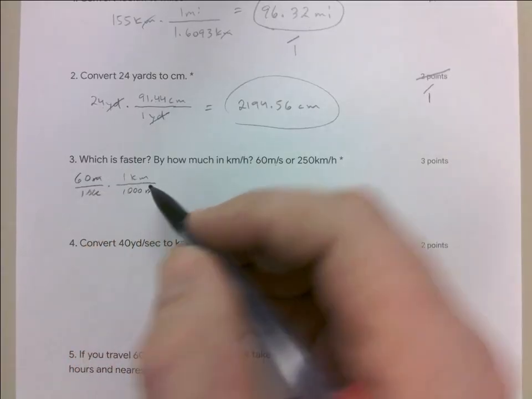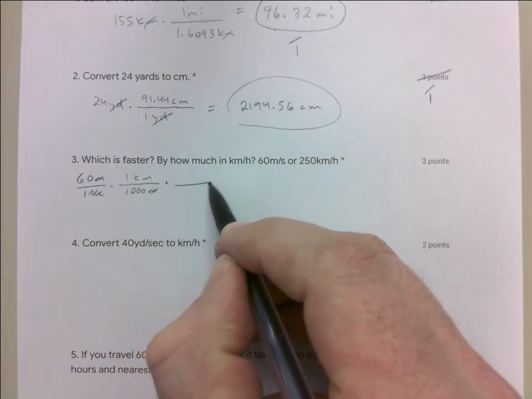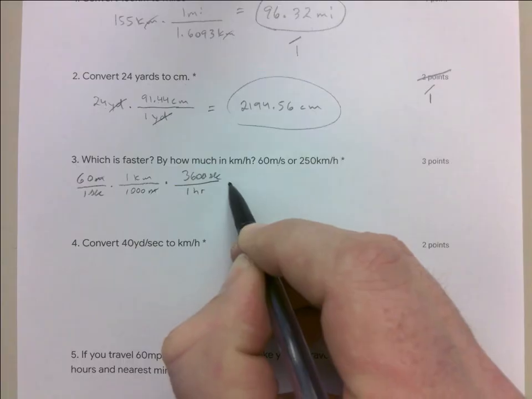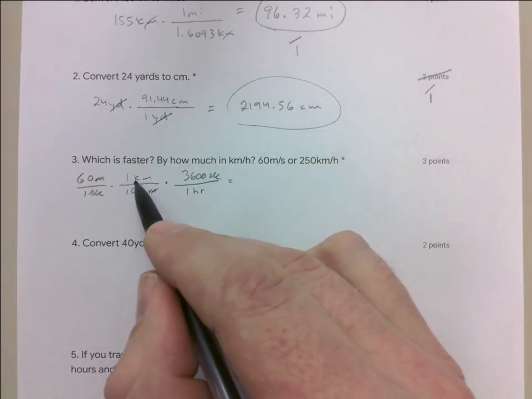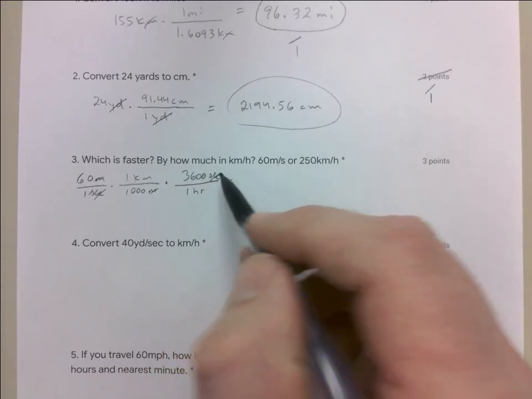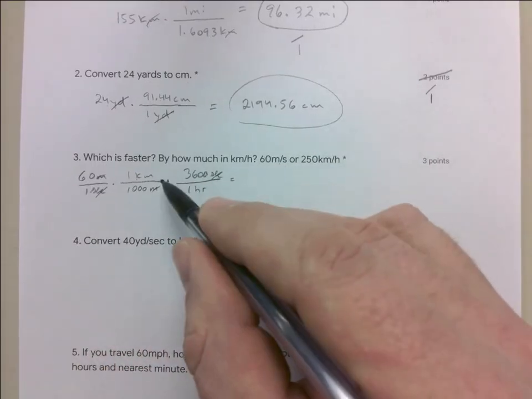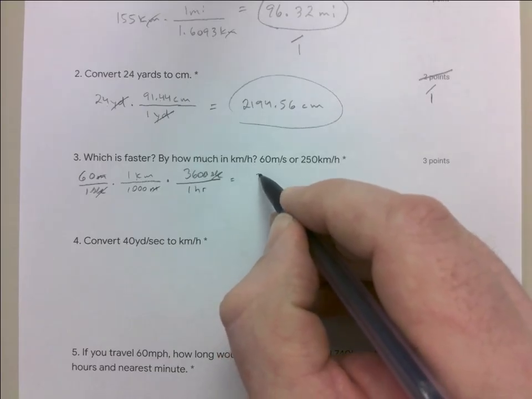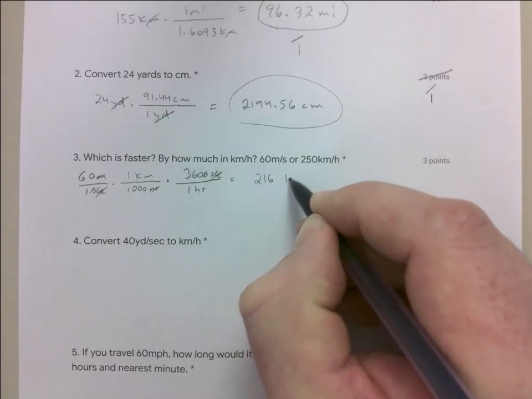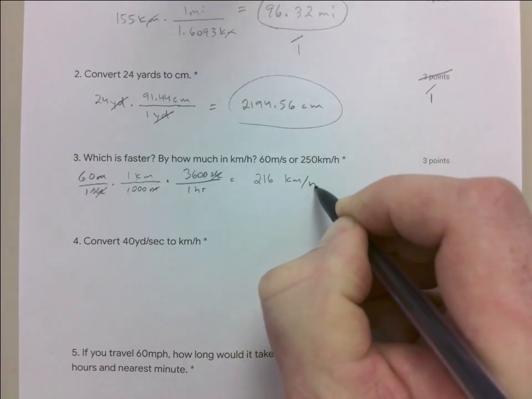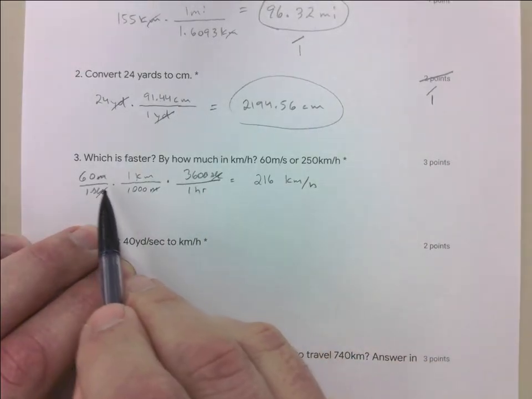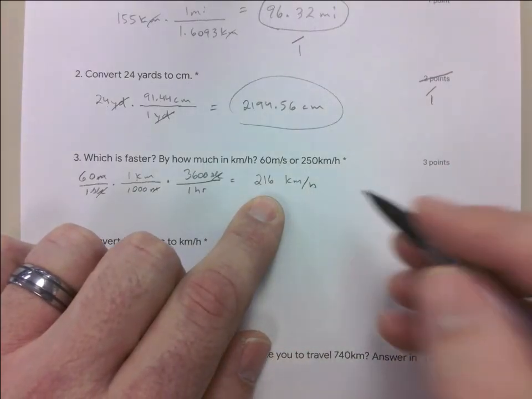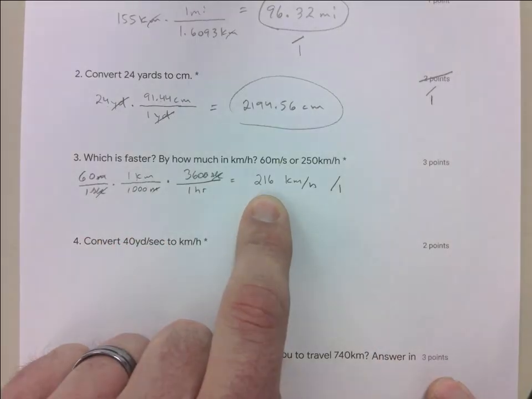You turned the meters to kilometers, and then you went 1 hour has 3,600 seconds. If you did this, right, you canceled out the seconds here with the seconds, so you're left with kilometers an hour. You multiply the top, you multiply the bottom, you get 200, ultimately you get 216 kilometers per hour, okay? If you converted either one to the other unit, you get a mark for that, okay?